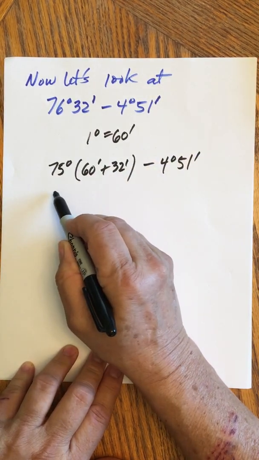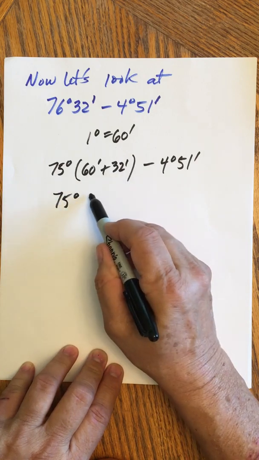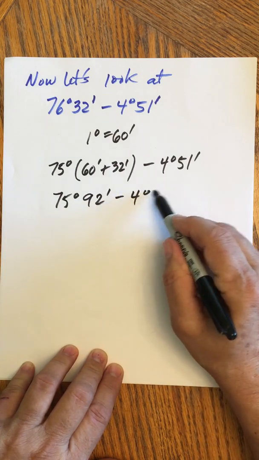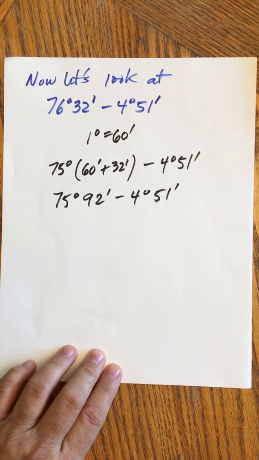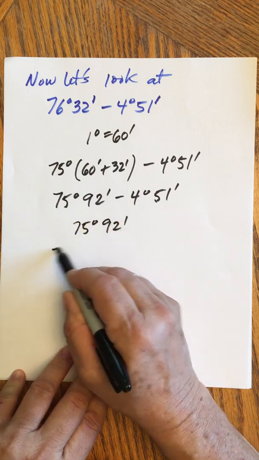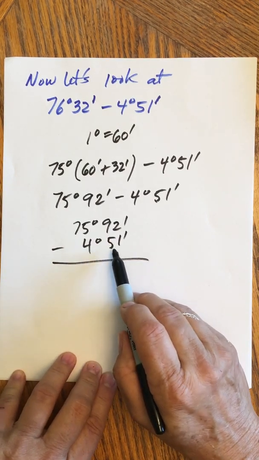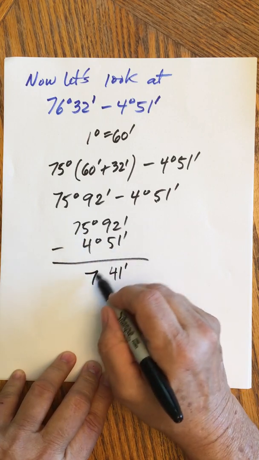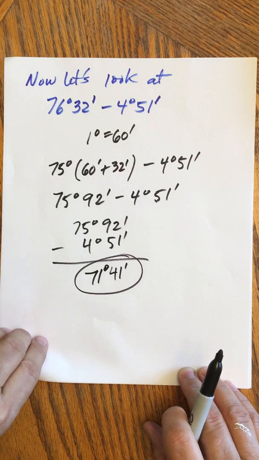Right? So that's really going to be 75 degrees. And then 60 plus 32 is 92 minutes, and then minus 4 degrees and 51 minutes. So now you can do each part, the like terms in a sense, the degrees, subtracting the degrees. So if you want to write it this way, you could. And you take away 51 from 92, and you get 41, and then take away 4 from 75, you'll get 71. So your final answer should be 71 degrees and 41 minutes.